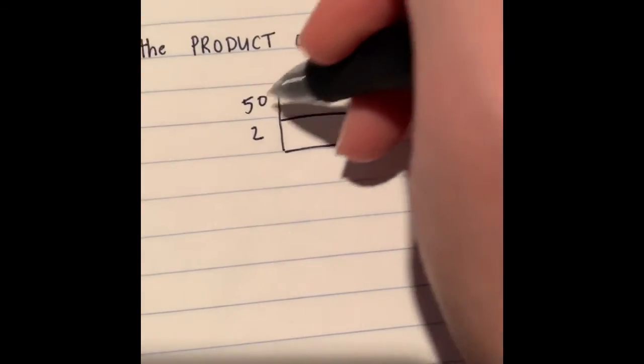If you did it the box way, it would be the same setup as before. We could do 8 and 52. 8 times 5 is 40.